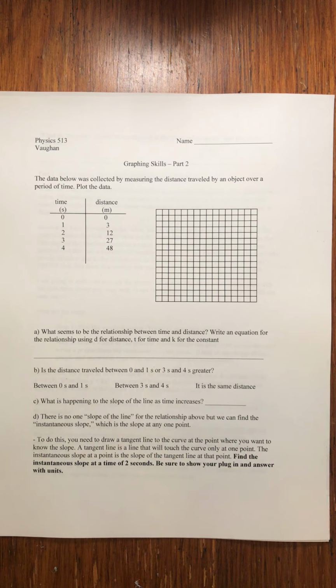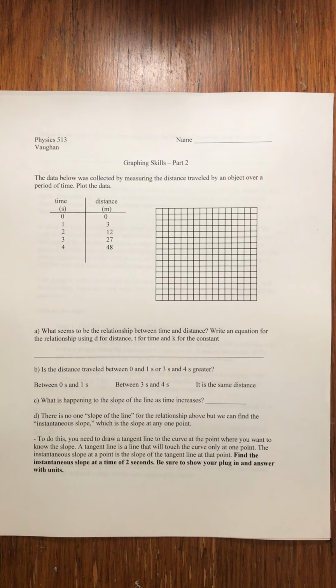So I'm going to walk you through this packet, and at times I'm going to say, stop the video, do the thing, and then you'll come back and you'll see it done. So first, the data below is collected by measuring the distance traveled by an object over a period of time. And so you have distance and time here. I would like you to make a distance versus time graph here. Stop your video, grab your pencils, and make that graph.